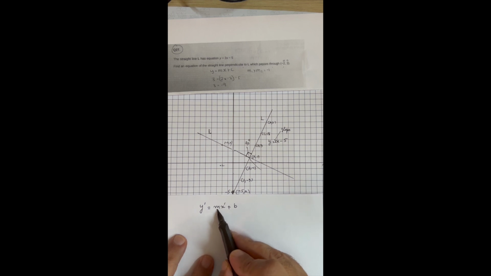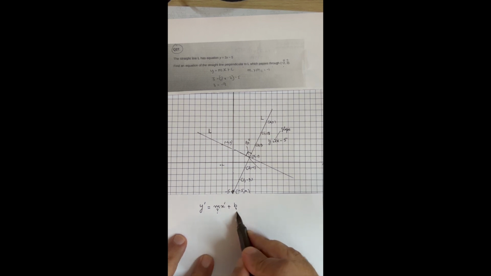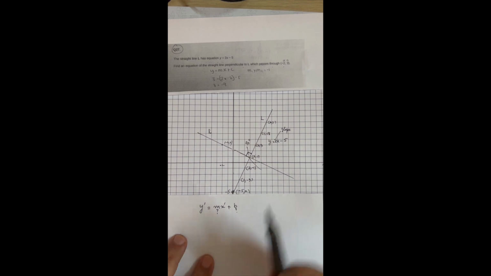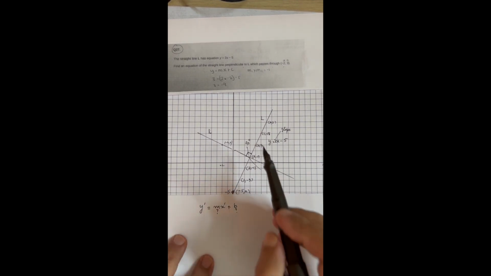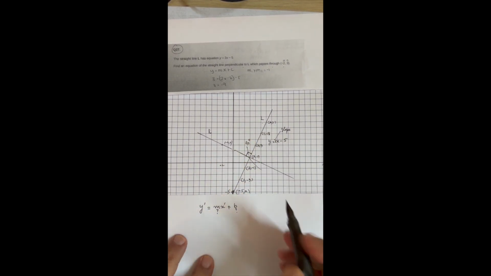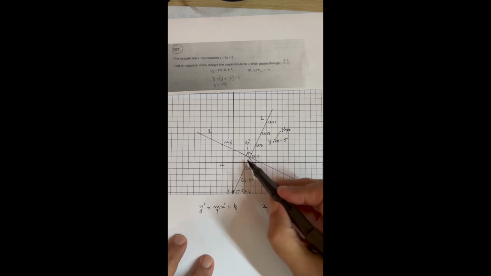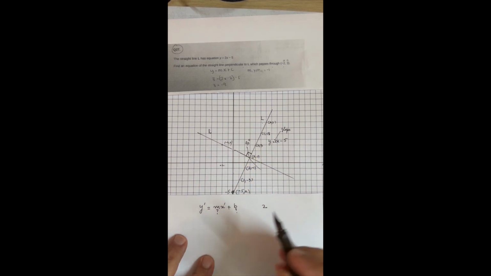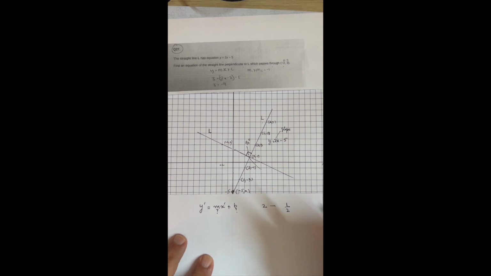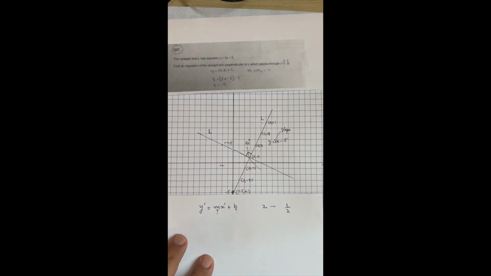We don't know what m is and we don't know what b is, but if you know the slope of line L, which is 2, the principle that you need to remember is that the slope of the perpendicular line will always be the reciprocal of the slope of the original line to which it is at an angle of 90 degrees.